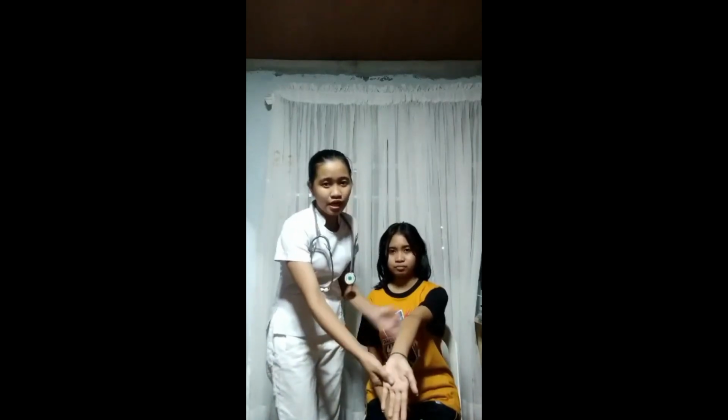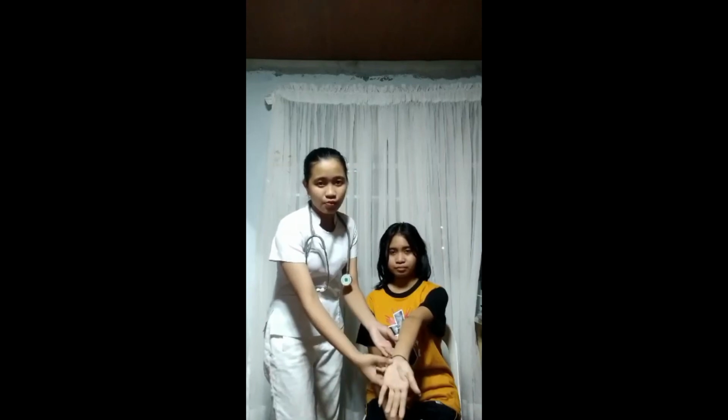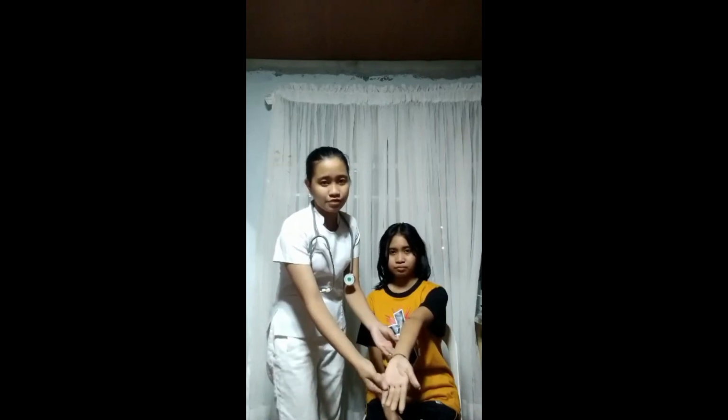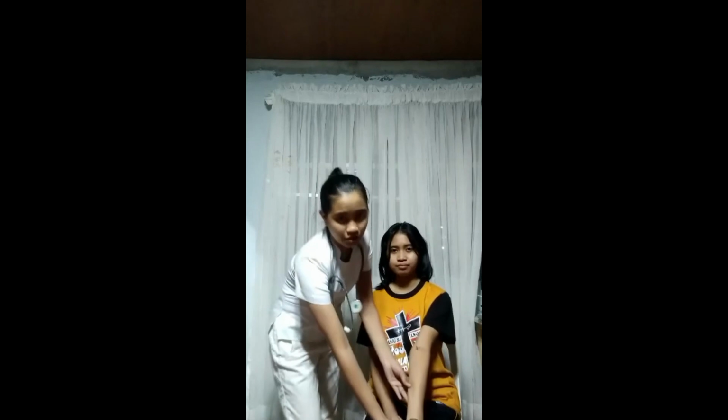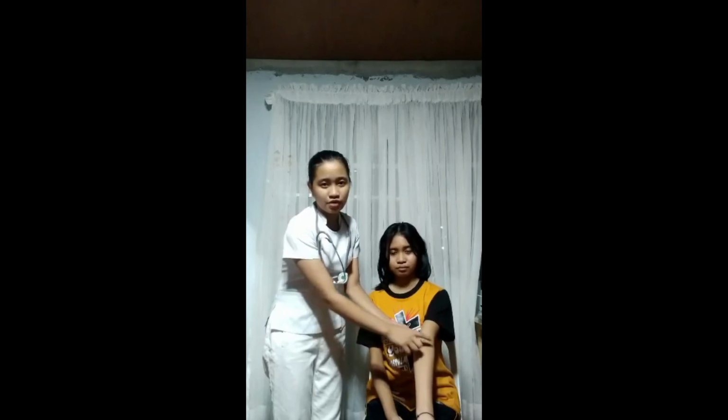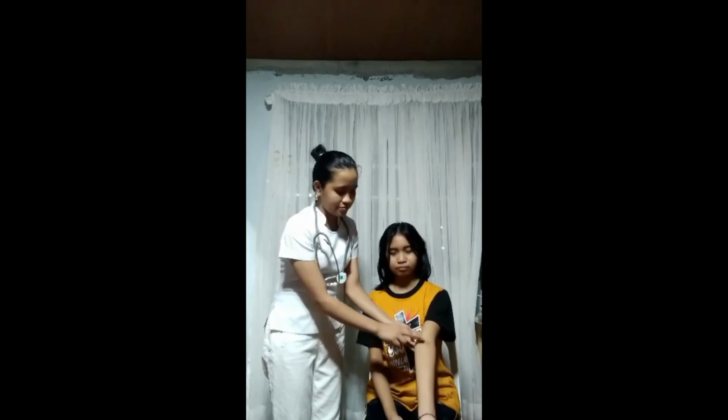We will check this side. To check this side, you have to make the patient extend their arm and turn their arm out so that their palms are facing upward. To find this artery, you have to find the area of the cubital fossa, which is this triangular area in front of the elbow, and the brachial artery is found at the top of this cubital fossa, in this location right here.